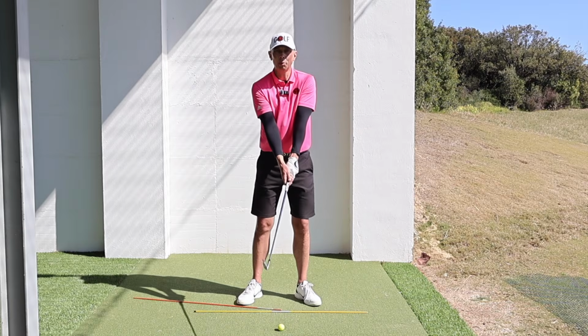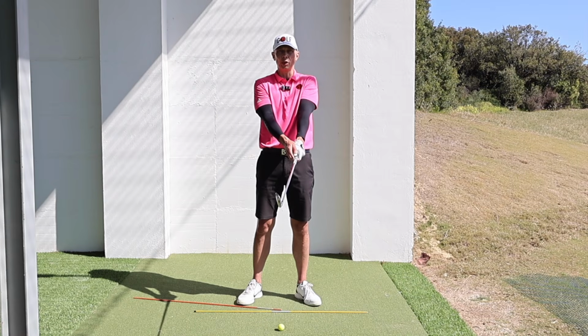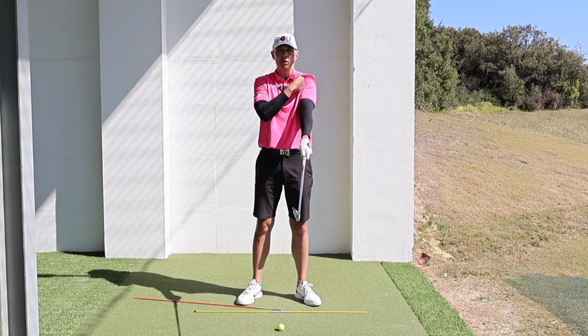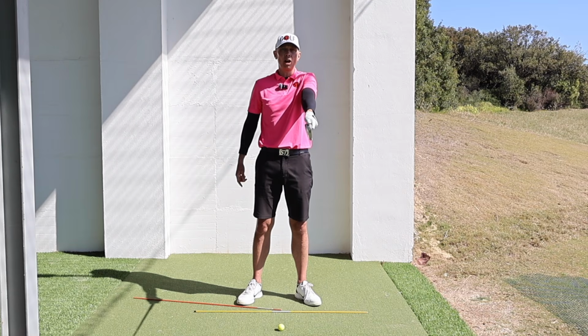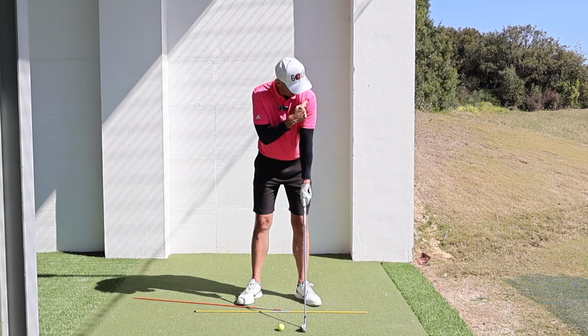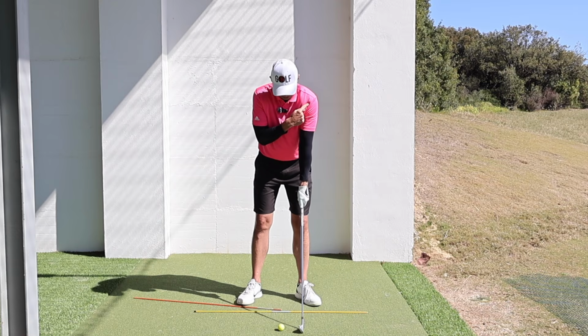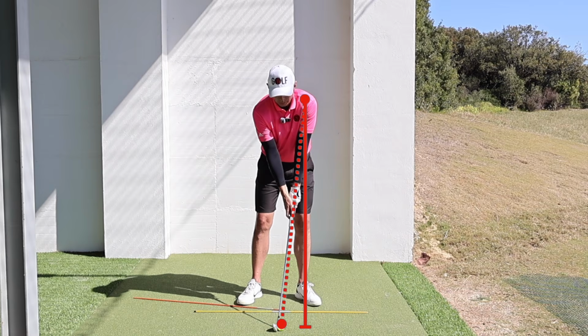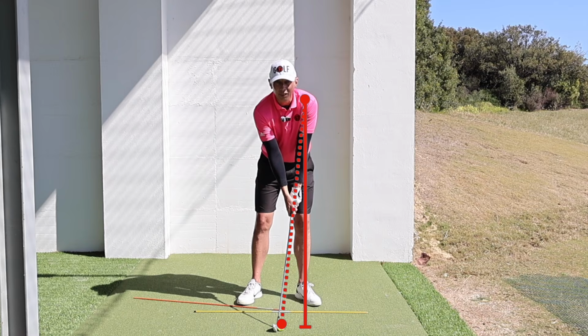Let me quickly explain where the low point of the swing is located and how you can learn to manage it more efficiently. The lead shoulder is the center of the swing, with the lead arm and the shaft forming the radius. So underneath the center point, underneath this lead shoulder, is the lowest point of the swing arc. Now, when we hit the ball from the ground, we put the ball behind the center and we create this angled radius to the ground.